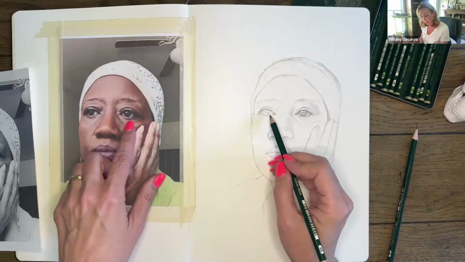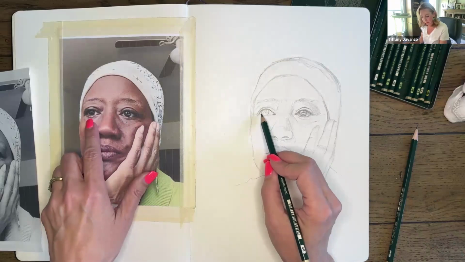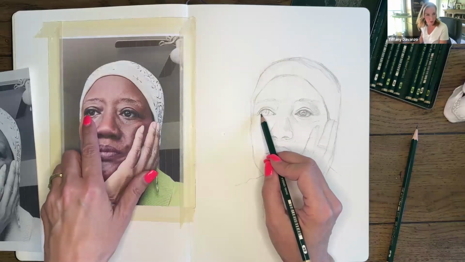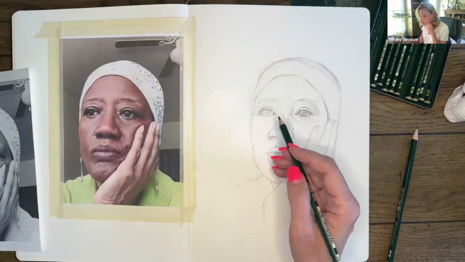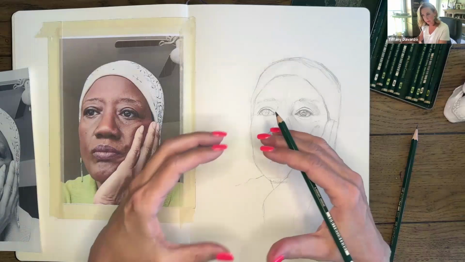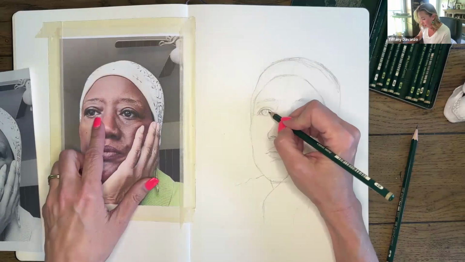And we want to look at the spaces, so the negative space. By negative space, I mean how much white is showing to the left of her eye here and how much is on the right. Because if you just put that iris right in the middle of the eye, it might end up being a beautiful eye, but it just may not be looking in the right direction. So I'm just kind of double checking as I go.